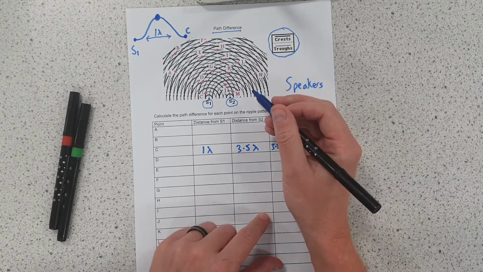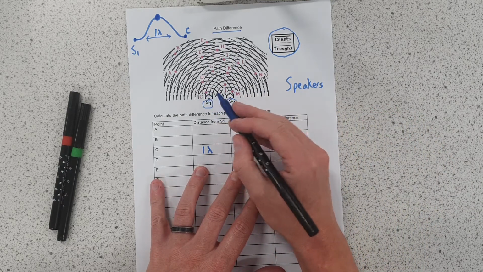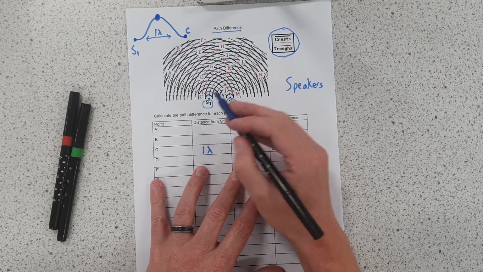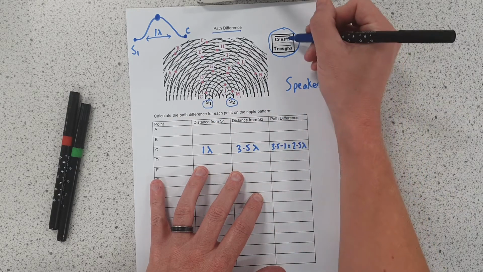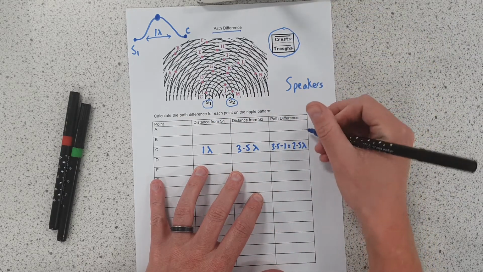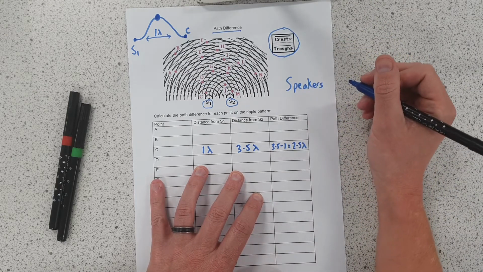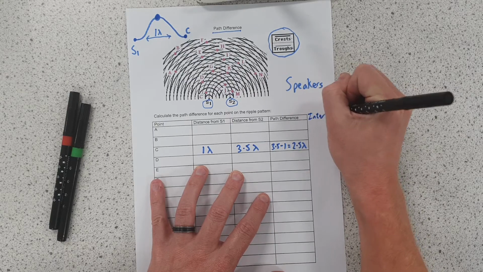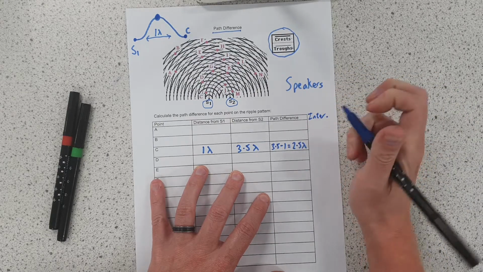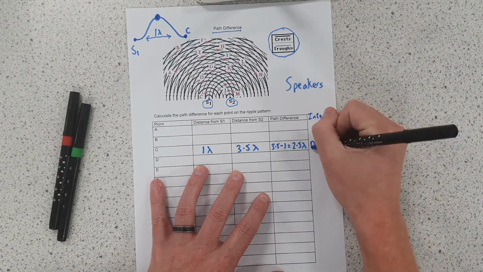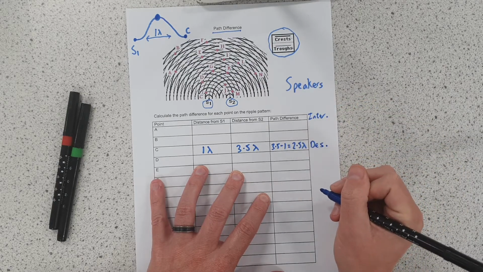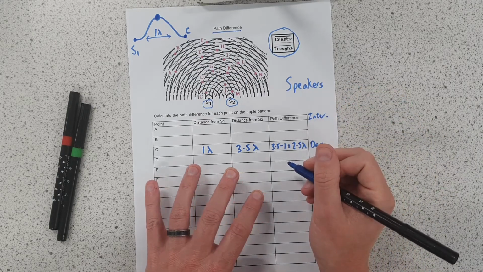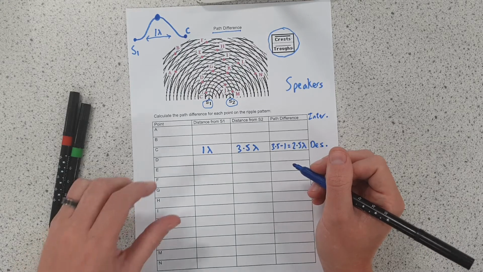Now the other thing that we can note is that point C is on a thin line and a thick line. And what this tells us is it's on a crest and a trough. If we get a crest and a trough, we can actually think about the interference. In this particular case, if we have a crest and a trough, we will have destructive interference taking place, and those waves will be cancelling each other out.